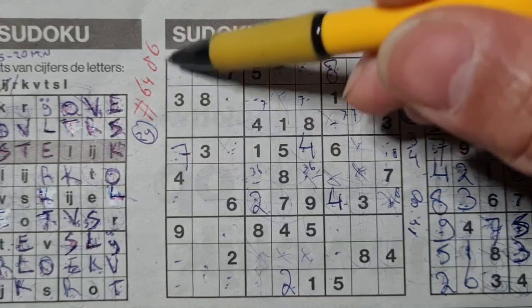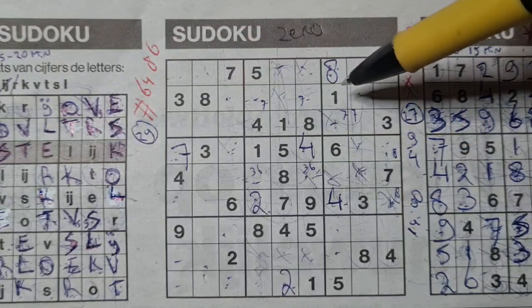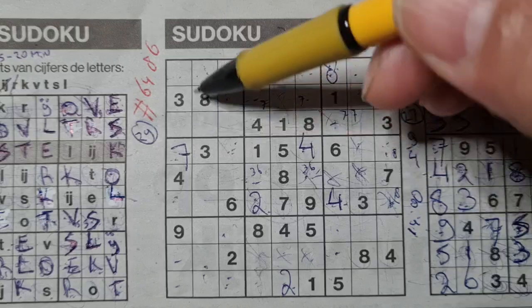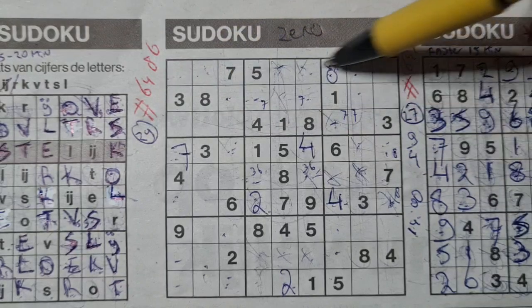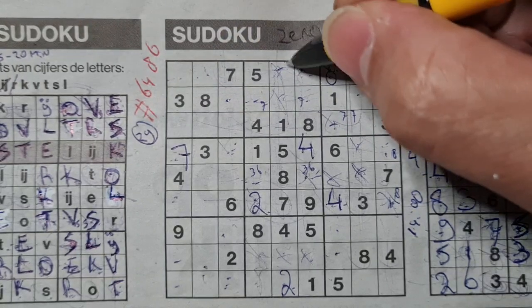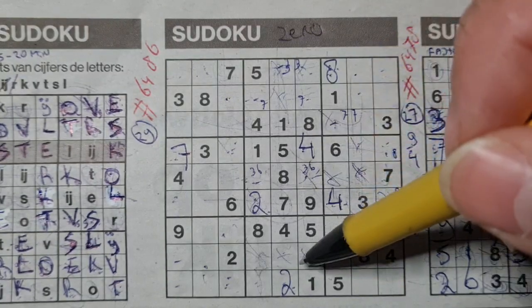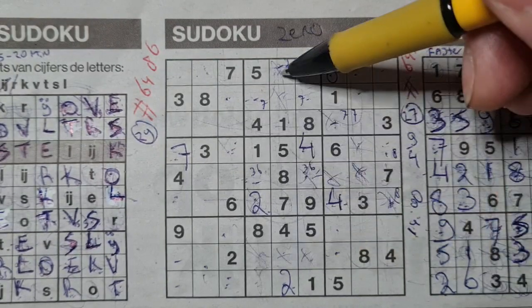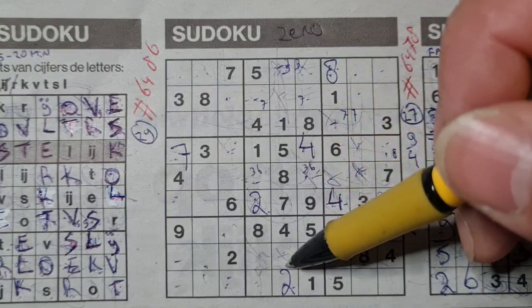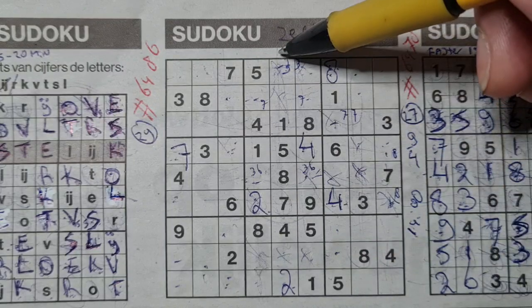4, 4. 3 in the third row, 3 in the second row. So the first row, there are only two places left for the 3. Could be here, could be there. 3, 6, the 9. 3, 6, 9, 3.